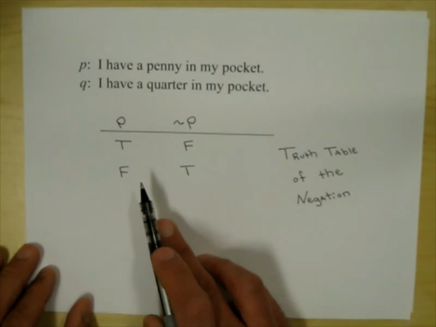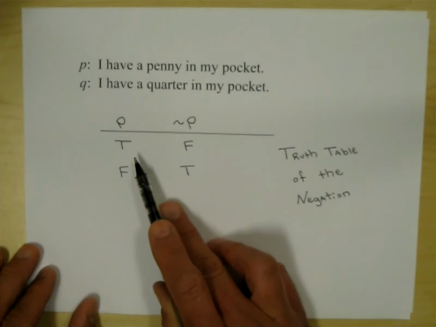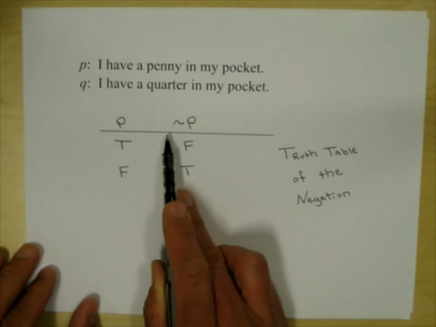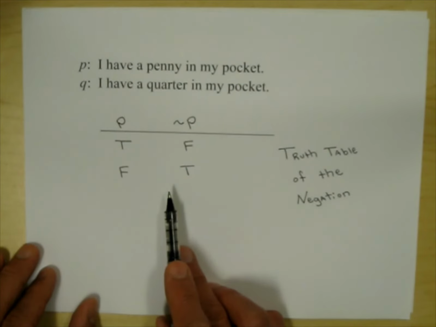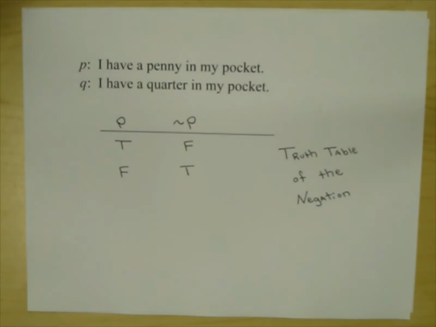Notice this truth table only had one letter and has, I'm going to call these rows, 2 rows underneath the header row. The other truth tables that we looked at had 2 letters and they had 4 rows. We'll talk about that when we start cranking out truth tables later on in this video. Okay, so what are we to do with all these facts? Well, hopefully you start memorizing these facts.